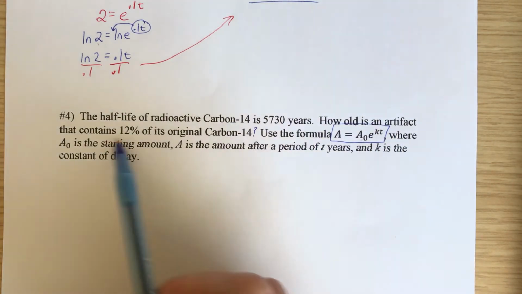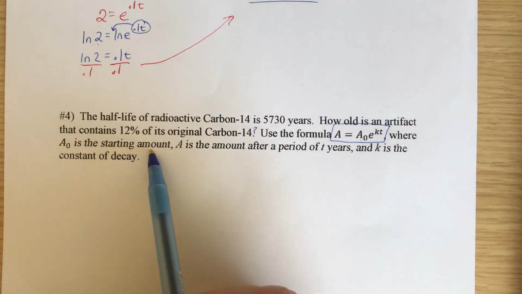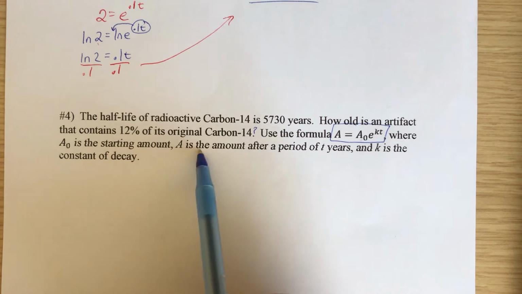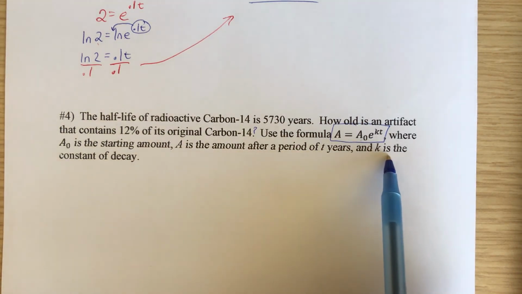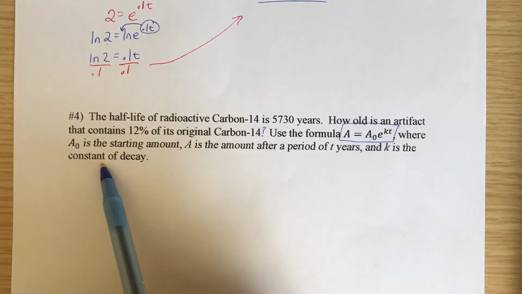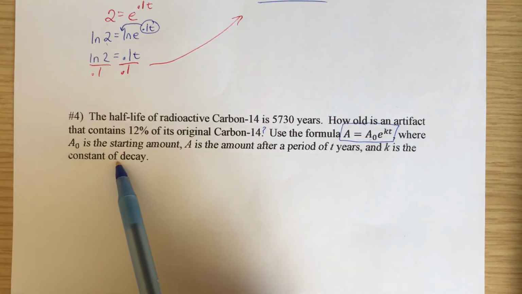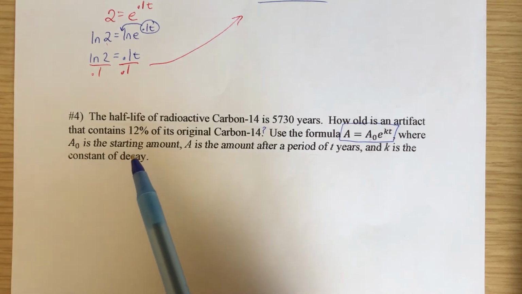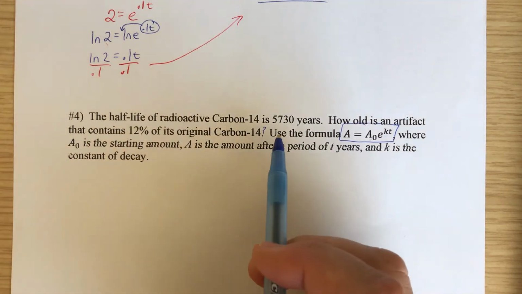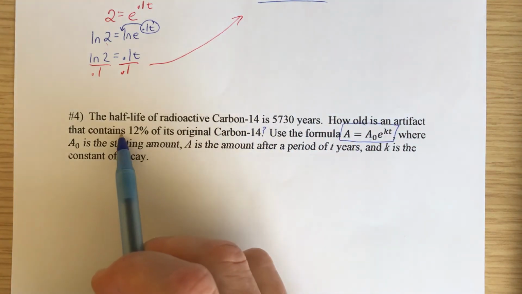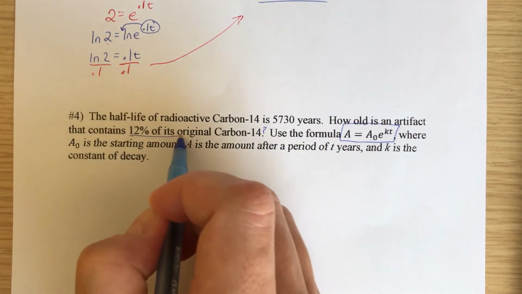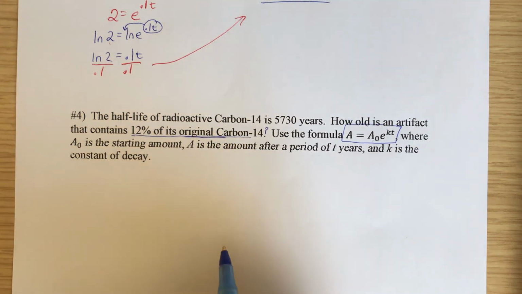Okay, so where A sub 0 is the starting amount, A is the amount after a period of t years, K is what we call the constant of decay. So in other words, it is kind of like the rate. It's going to be some percentage, some decimal. So let's see here. The question is, how old is an artifact that contains 12% of its original carbon-14?